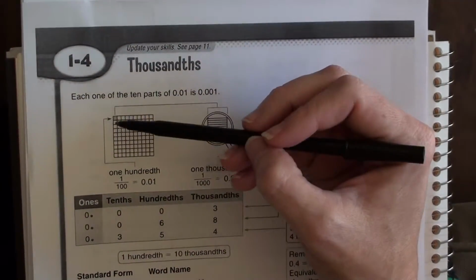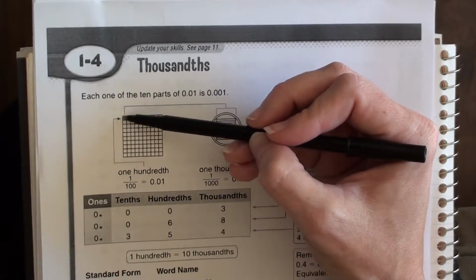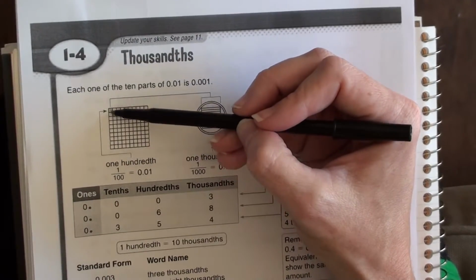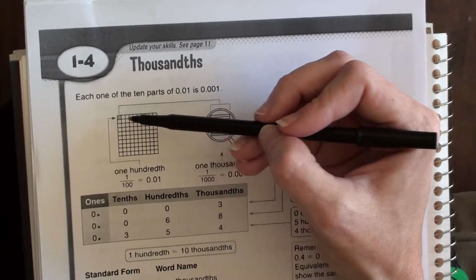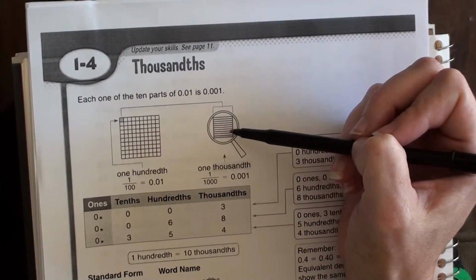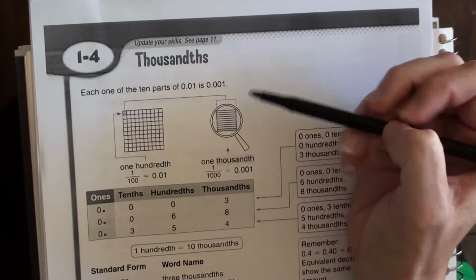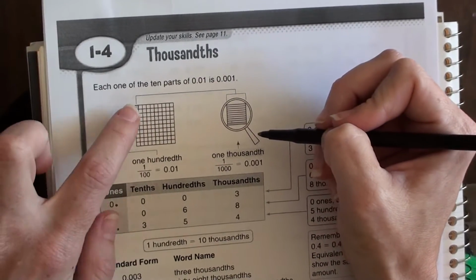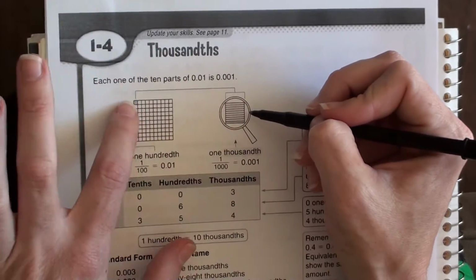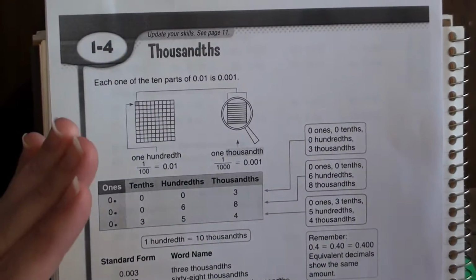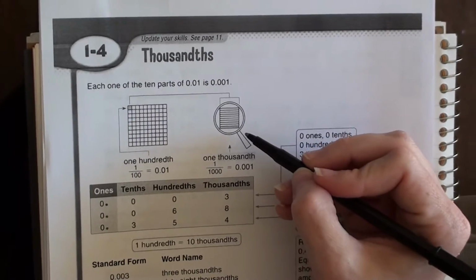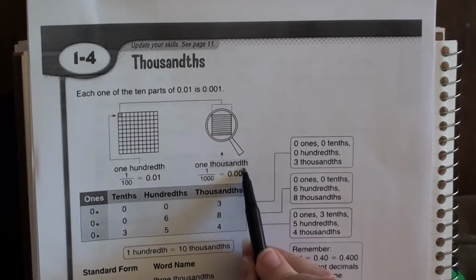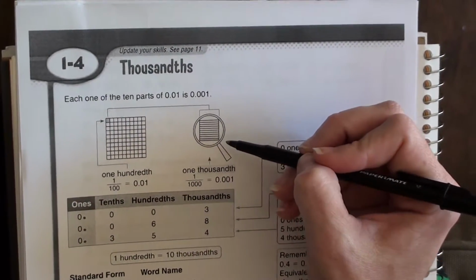And to show that, one row on this grid is a tenth. One row is a tenth. One square is a hundredth. And then if I were to break the hundredth square up into 10 pieces, one little piece of that is a thousandth. Do you see how tiny it is compared to that? Because this is this square all blown up, okay? So a thousandth is really tiny. Even though it has the big number of a thousandth here, that TH makes it the smallest thing there, okay?